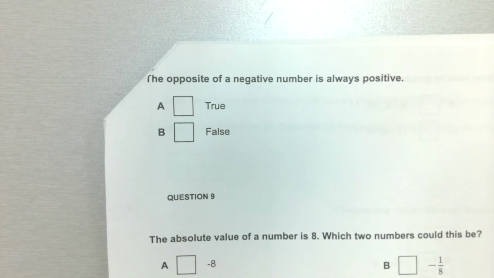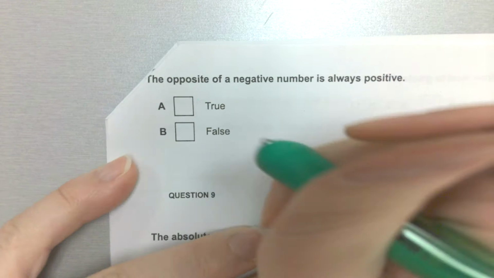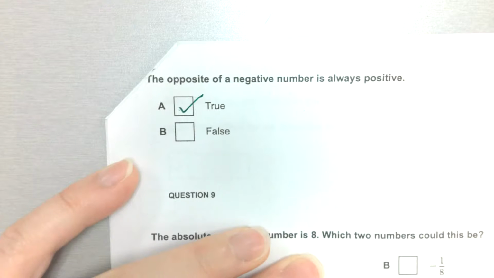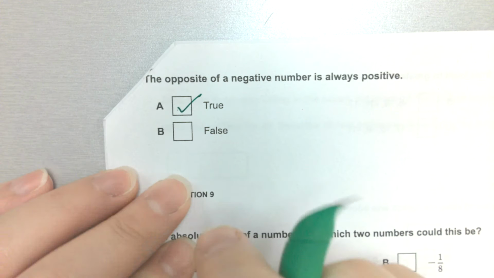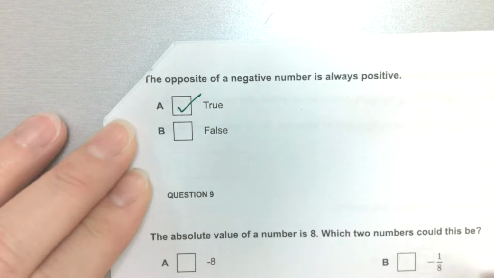Next one, the opposite of a negative is always positive. True. Because with opposites, we're just going back and forth between the positive and the negative. So negative is always going to become positive.